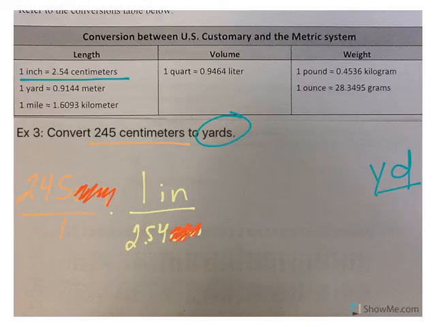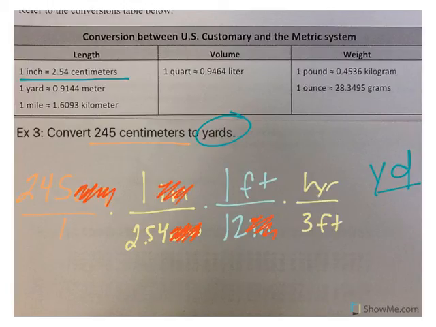Now I'm in inches, and inches is U.S., yards is U.S. Now I just have a U.S. to U.S. conversion. So 12 inches is 1 foot, because that makes my inches go away. I'm still not in yards, but I know that 3 feet is 1 yard. That makes my feet go away, and now I'm in the unit that I want.